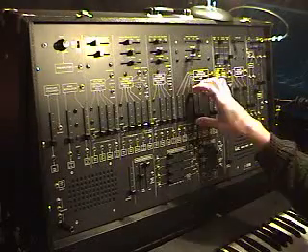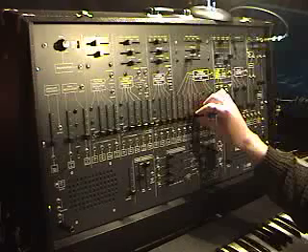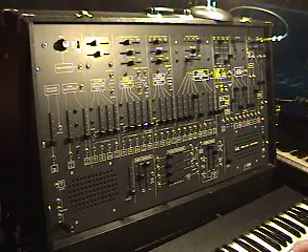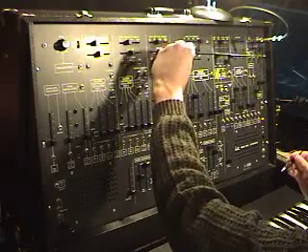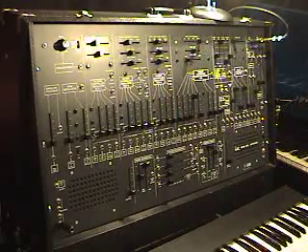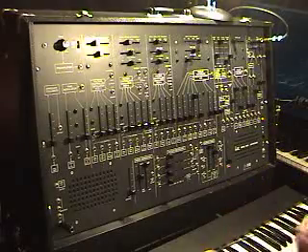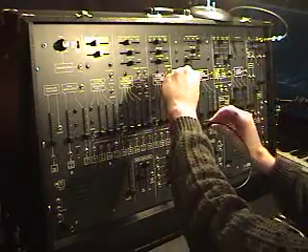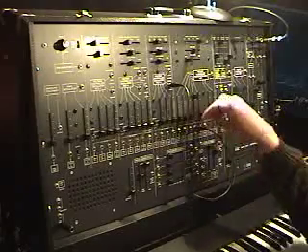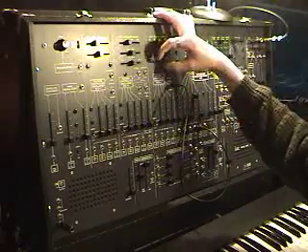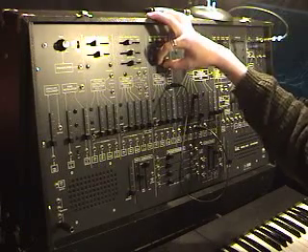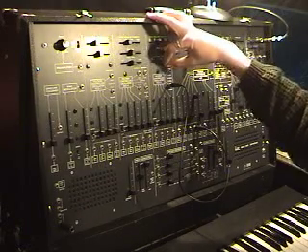And then we have oscillator 3, which is pretty much the same as oscillators 1 and 2. Oscillator 3 has a saw wave output, which is the one that's normaled. And it has a pulse wave output. It does not have pulse width modulation, but you can manually adjust the pulse width.